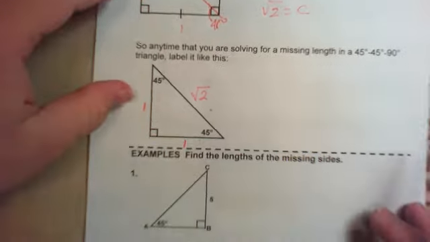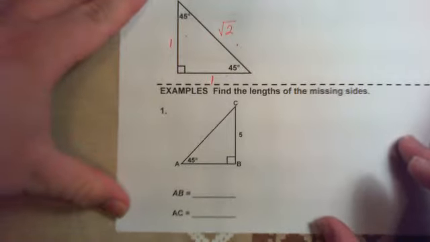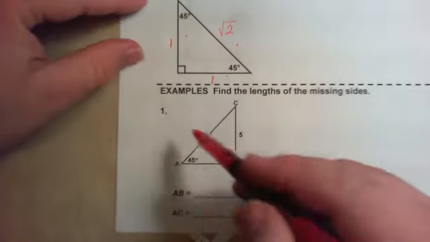I'm so glad you asked. Let's take a look at finding the lengths of the missing sides of this triangle.